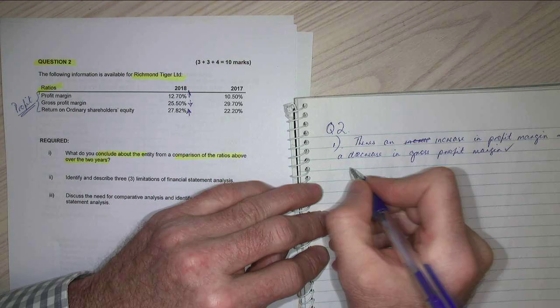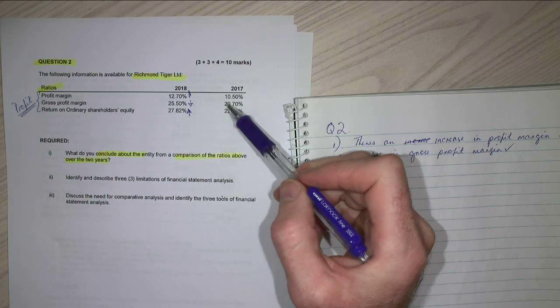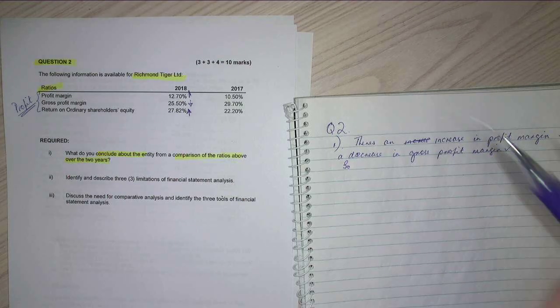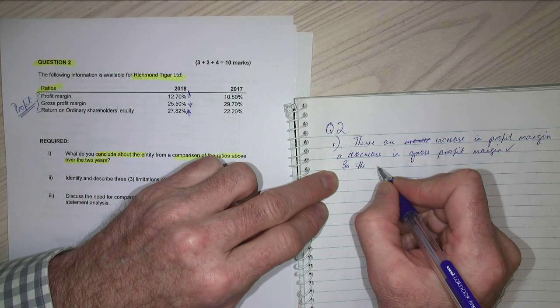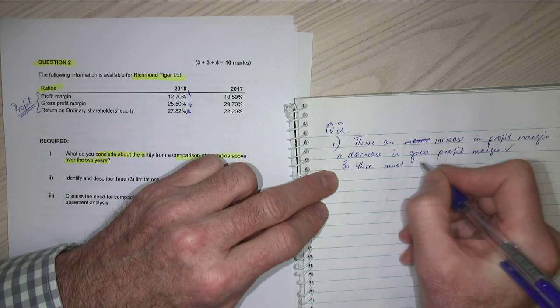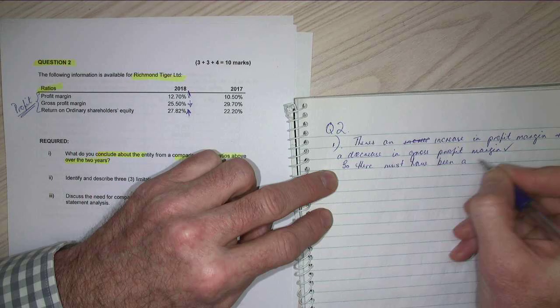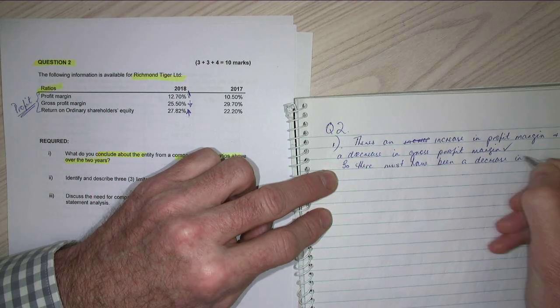Because we've got an increase in our profit margin, there must have been a decrease in operating expenses.